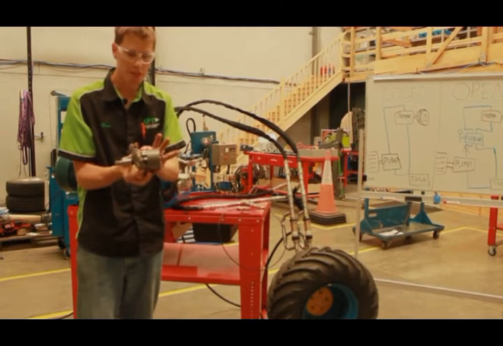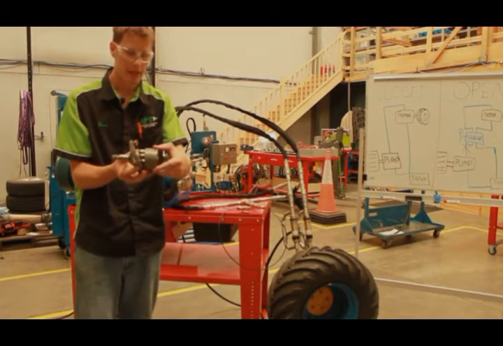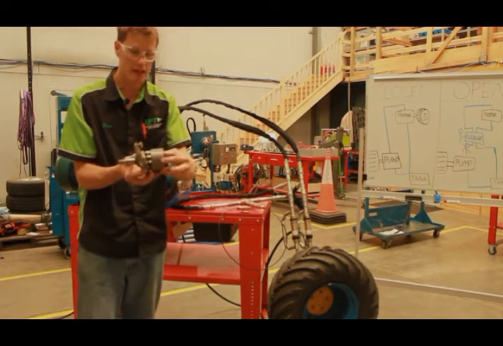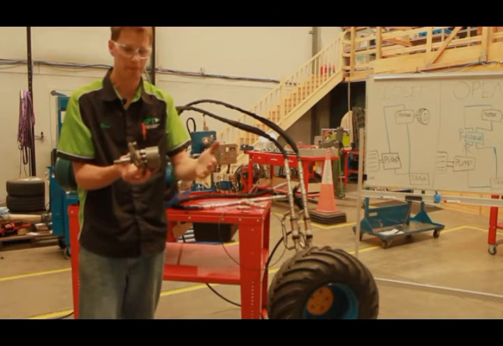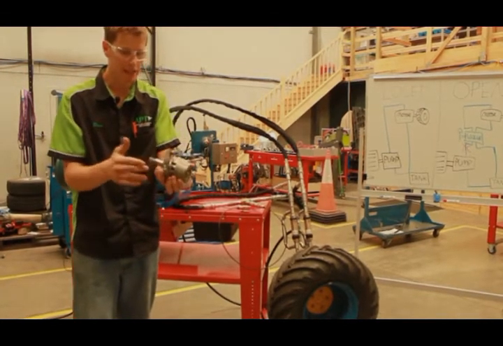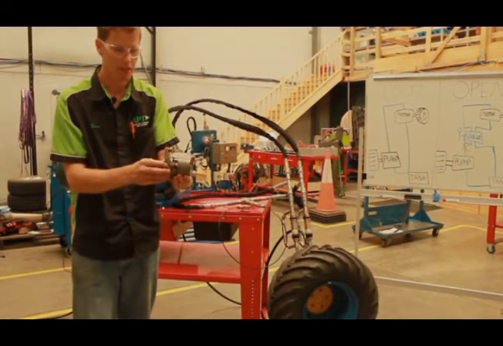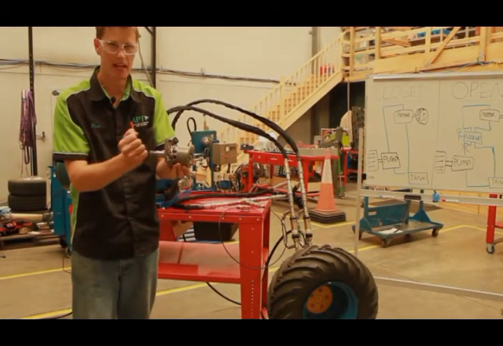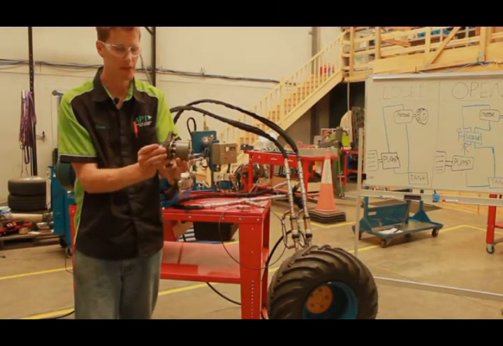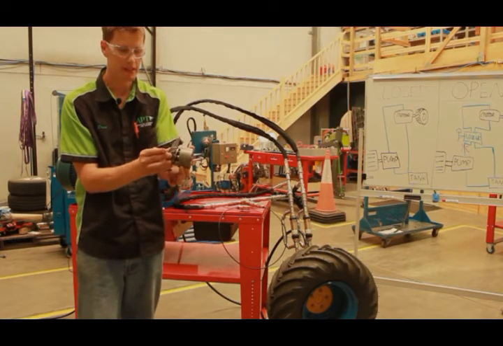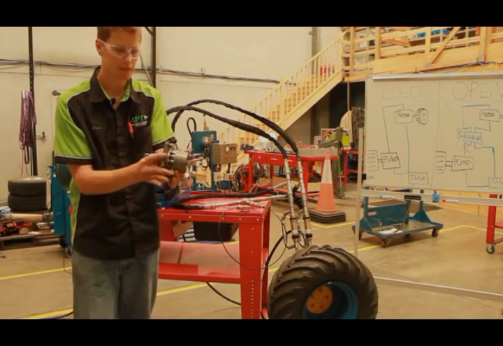The more the pistons are displaced, the longer the stroke on them as they go around, the more oil they will push into the system. So if I have a lever connected to this swash plate, when I push that lever back and forward I'm directly pushing the swash plate into different positions.